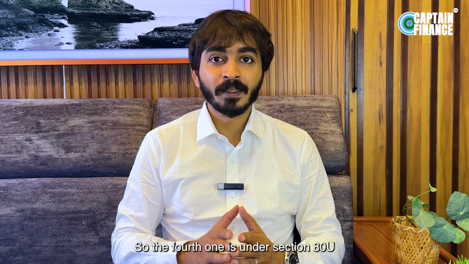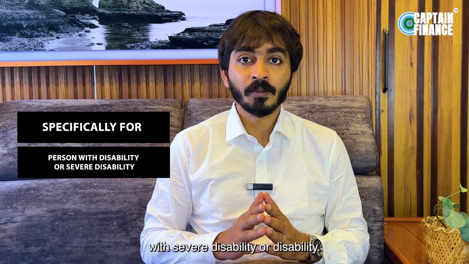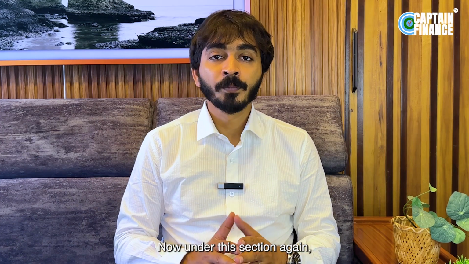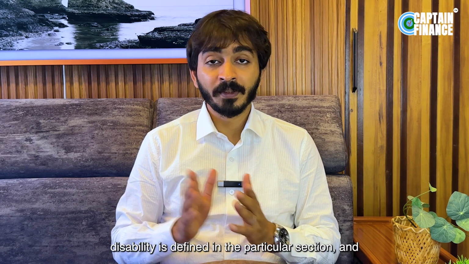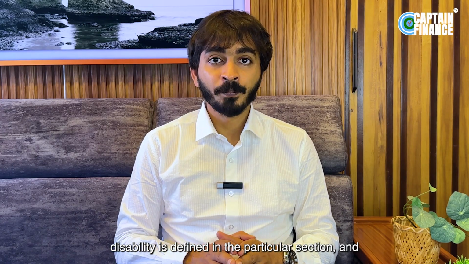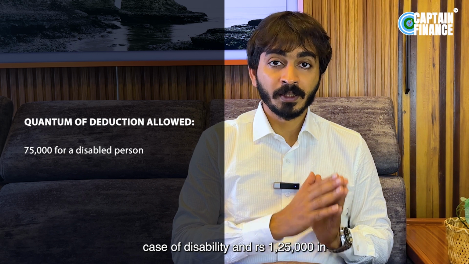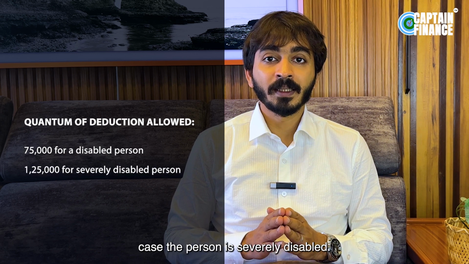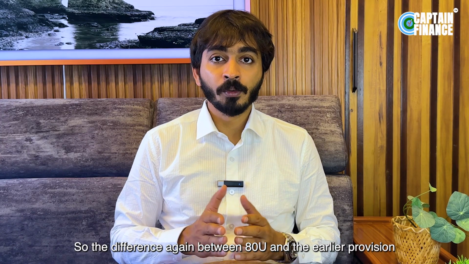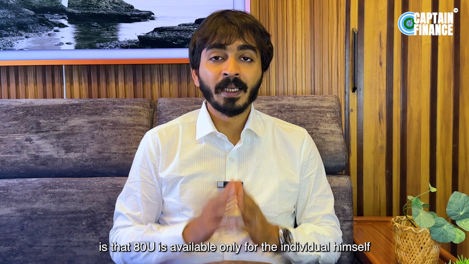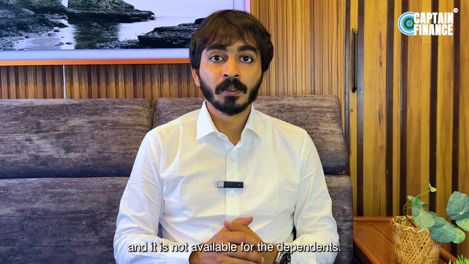So the fourth one is under section 80U, which is specifically for an individual with severe disability or disability. Now under this section again, the definition of disability or severe disability is defined in the particular section, and the quantum of deduction available is 75,000 in case of disability and 1,25,000 in case the person is severely disabled. So the difference again between 80U and the earlier provision is that 80U is available only for the individual himself and it is not available for the dependents.